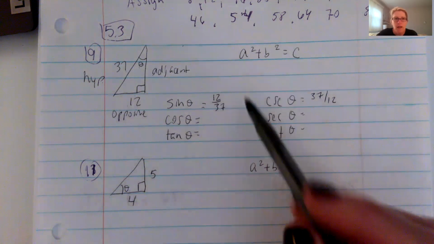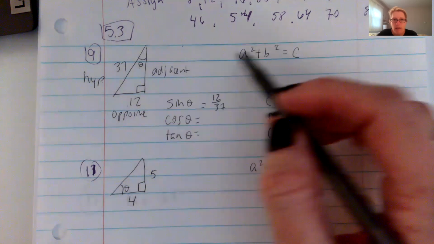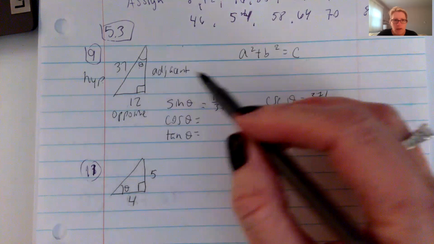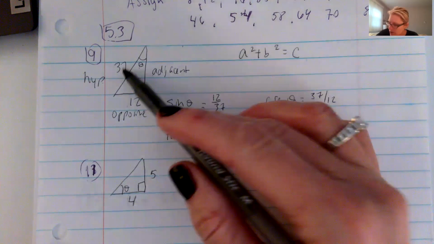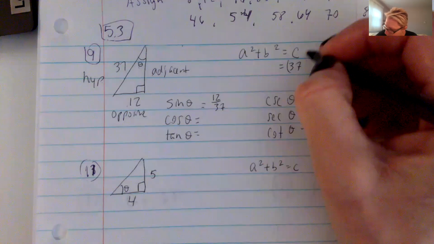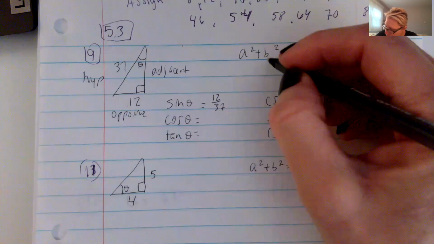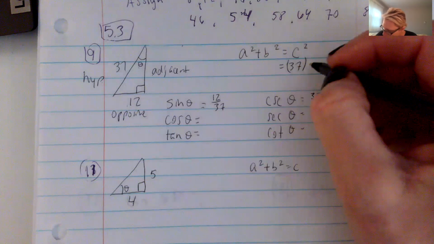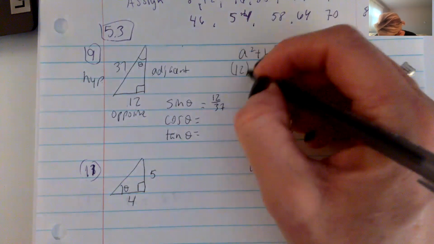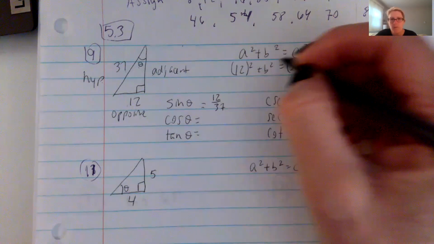in the ratios. So let's go ahead and try to find the adjacent using the Pythagorean theorem with the right angle. So our hypotenuse is 37. And so it's a squared plus b squared equals c squared. I missed my squared. So I'm going to call this one 12 squared.